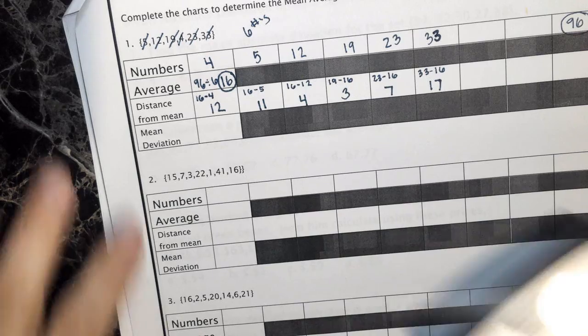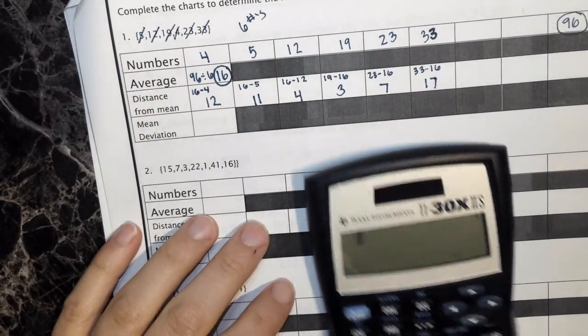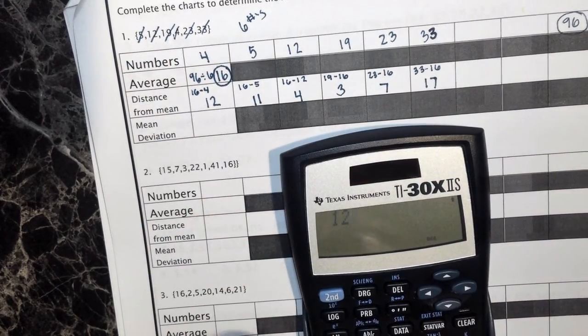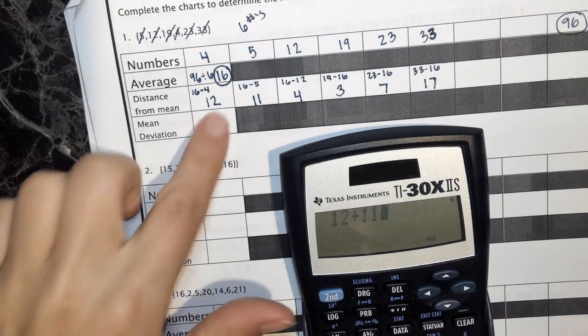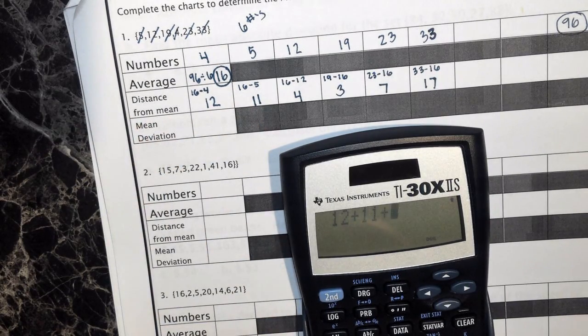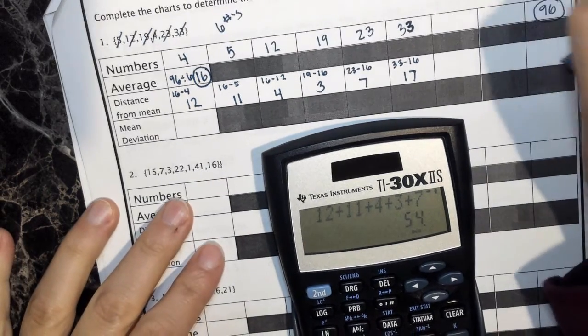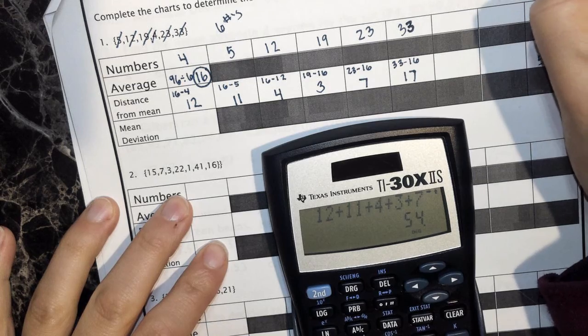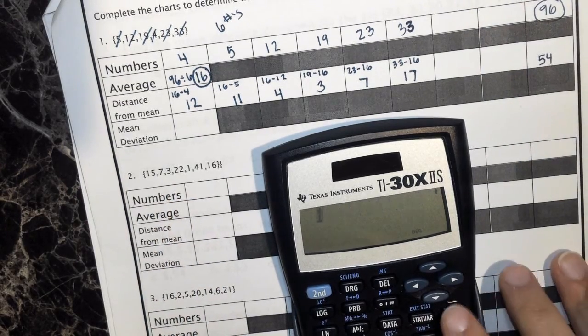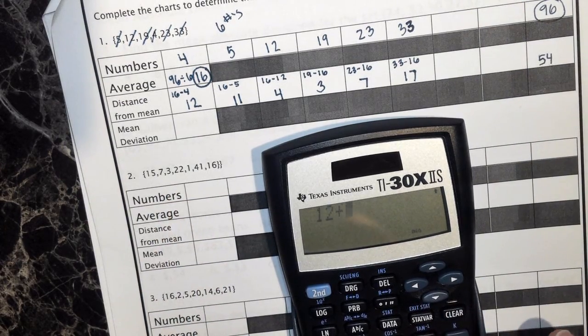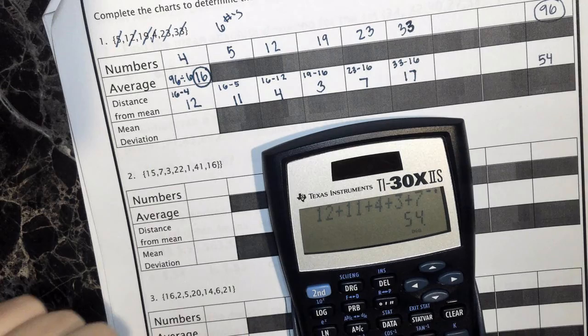So to find the mean deviation, you do it the same as you do at the top. You're going to add all your numbers up, so 12 plus 11, I'm adding these new numbers up too, plus 4, plus 3, plus 7, plus 17. I'm going to get 54. I'm going to write it off to the side. But I'm going to check that again, just because we always check them. So 12 plus 11 plus 4 plus 3 plus 7 plus 17. And I got it again, so I know it's good.